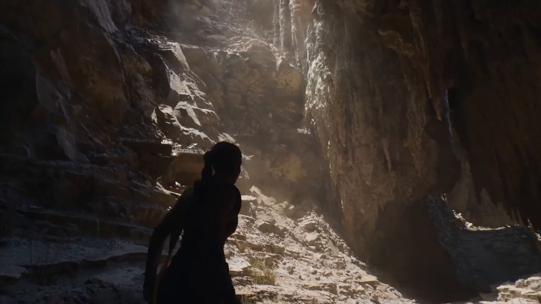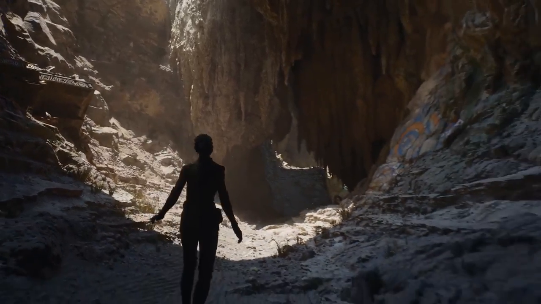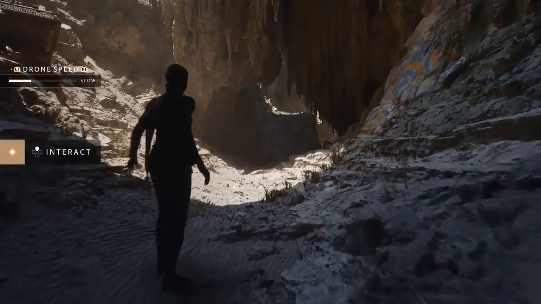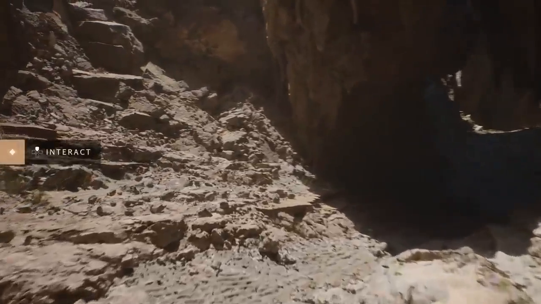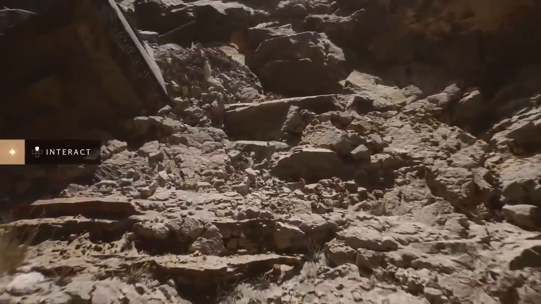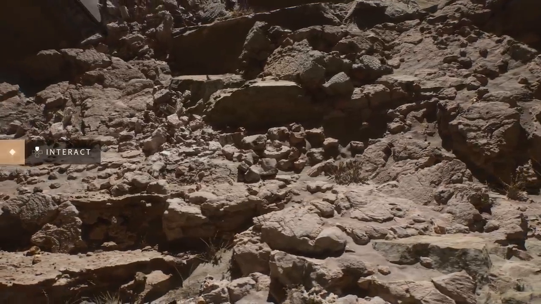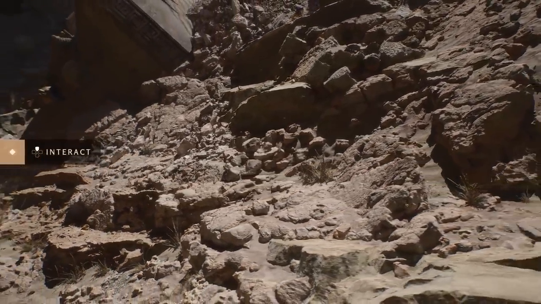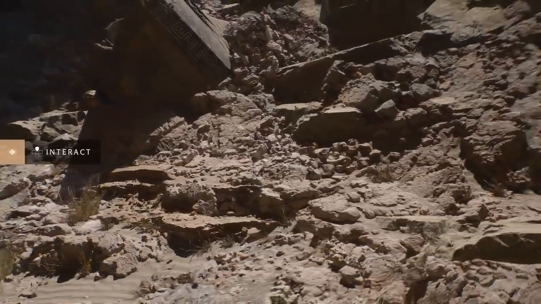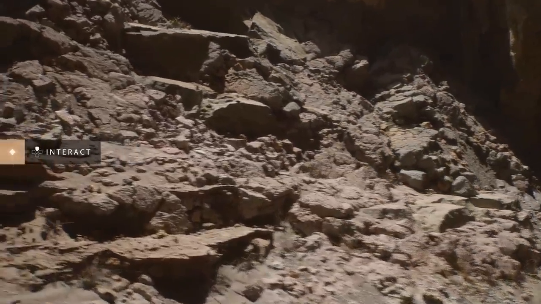Before we continue, let's stop a moment and take a look at some of the key features of this demo. Much of what you see was built with Quixel Megascan assets, but instead of using the game versions, we used the cinematic versions, which would typically only be used in film. There are around 1 million triangles each, and thanks to virtual texturing, they all use 8K textures as well.